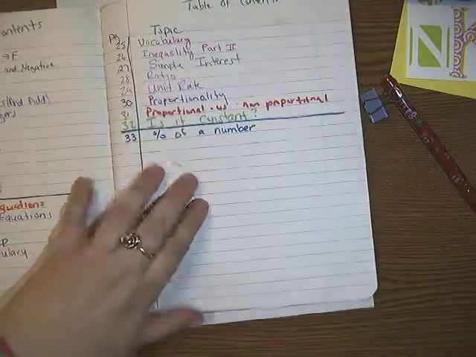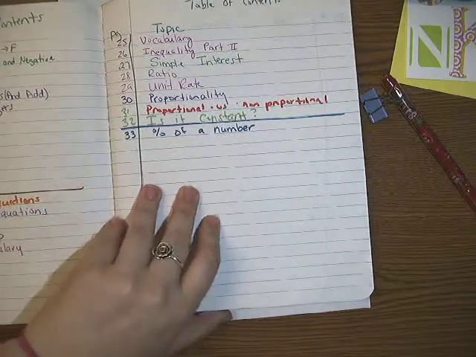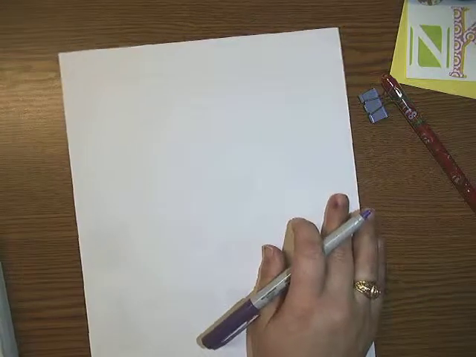Okay, so percent of a number is the next page. Everybody got it labeled? Yeah. Okay. So we already said that percent is out of 100.